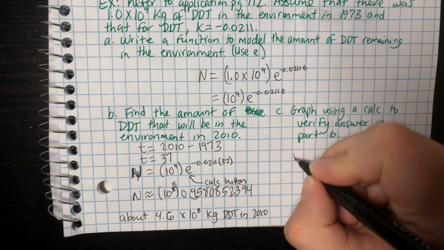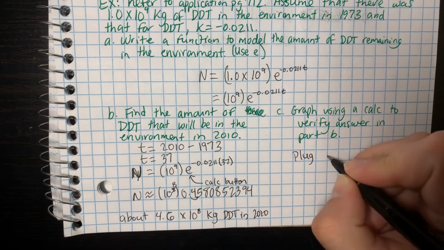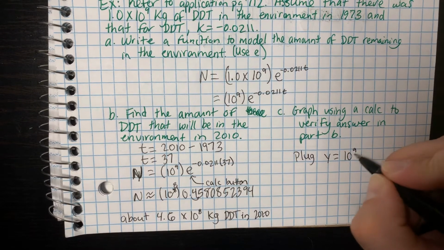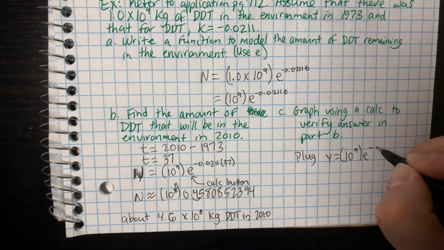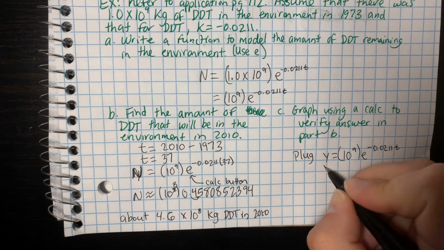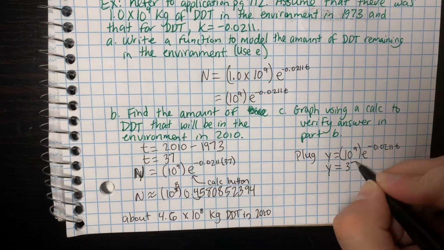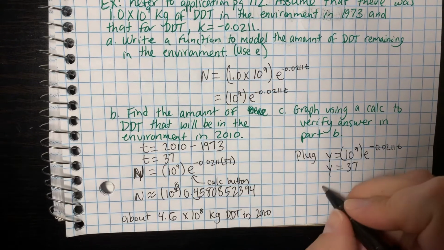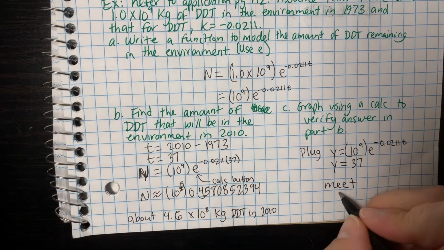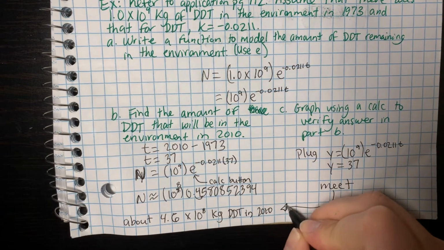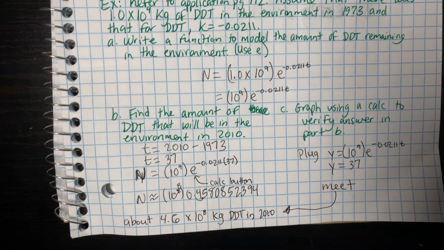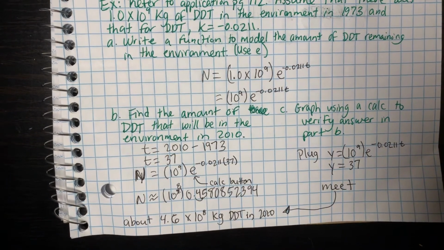You're going to plug y equals 10 to the 9th times E, and y equals 37, and we're going to find out when those meet. And that should equal this. All right, so try that out on your calculator.